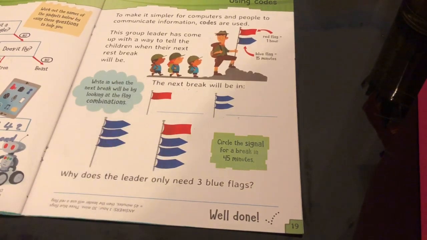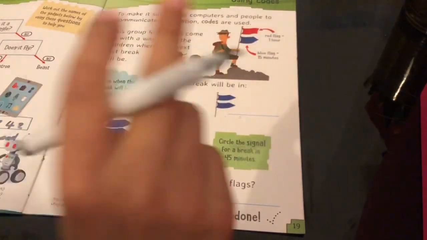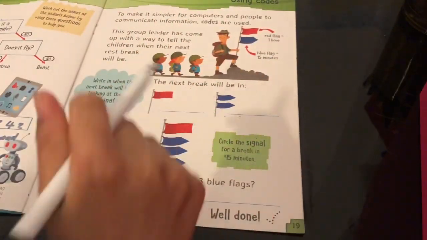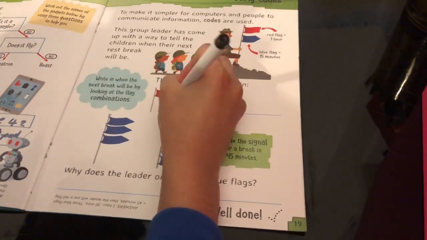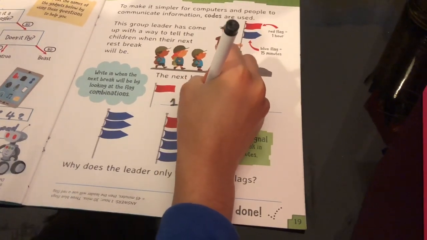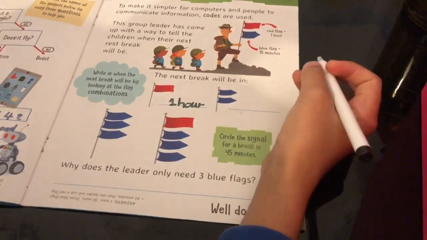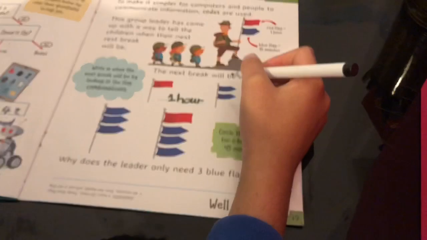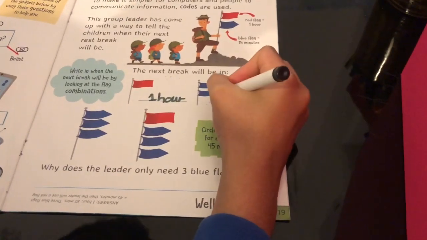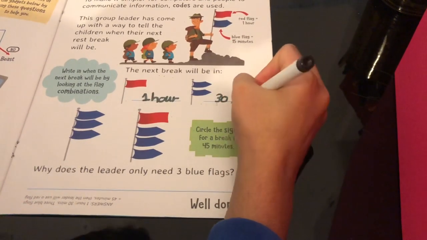1 hour already. Put in the comments down below if you know the answer to these. I'll give you 3 seconds to pause the video. 3, 2, 1, 0. Okay, so it's 1 hour. Next one is 15 and 15, 5 and 5, 10, 20 and 20, basically 10 and 10, 20, 10, 30. So that will be 30 minutes.